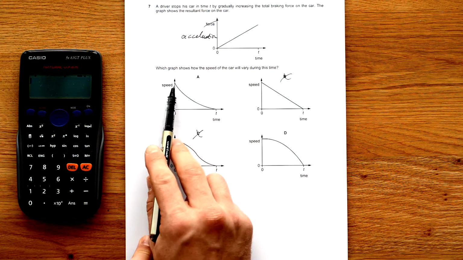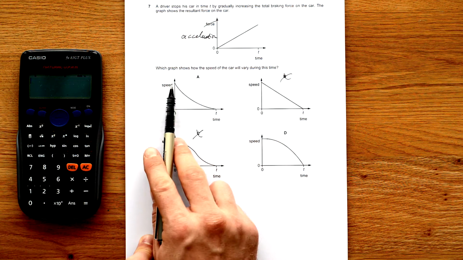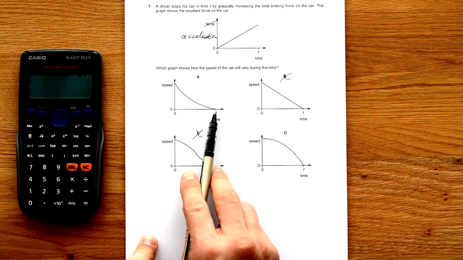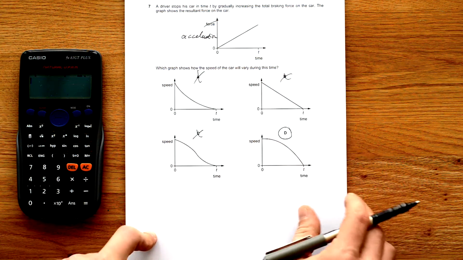We have the speed decreasing very quickly first, and then it sort of levels off. You probably know that if you're in a car and you want to slow down gradually towards the end, you have to ease off the brakes. So it's actually going to be D.